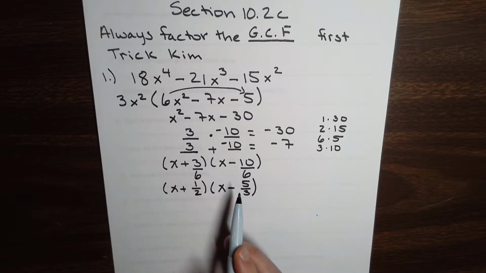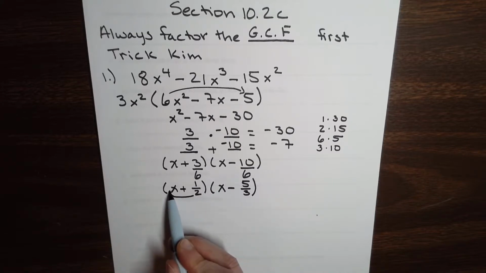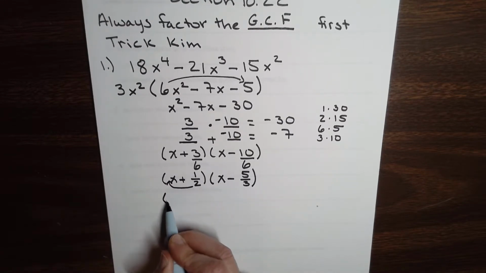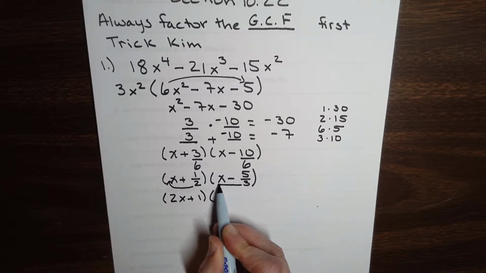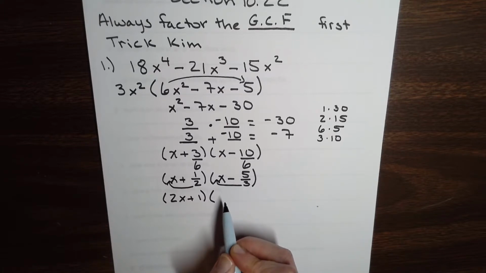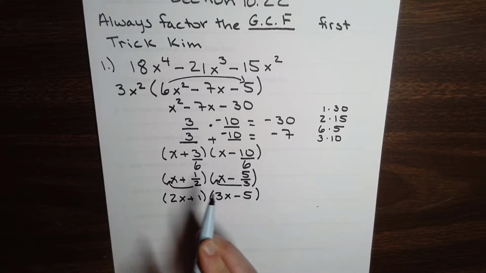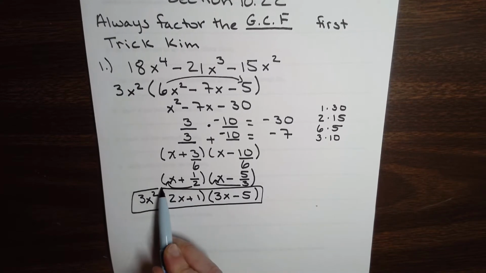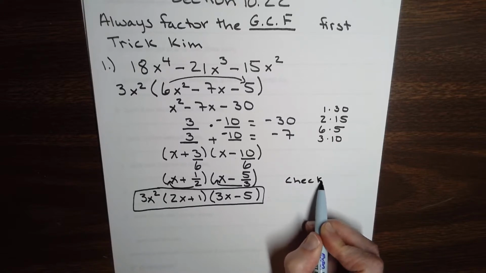Now, if the fraction reduces, and it's still a fraction after you do that, you're going to take your denominator and you're going to put it in front of the variable in the same parentheses. So this would be 2x plus 1. And then the denominator is still there also, so you put it in front of the variable in the same parentheses, so that would be 3x minus 5. And then we're going to bring down our GCF that we originally factored out, and these are our factors for that trinomial. Of course, we can always check to make sure that it's true.